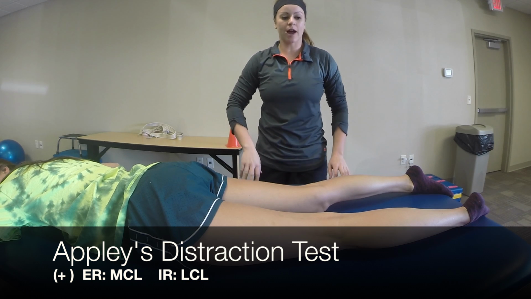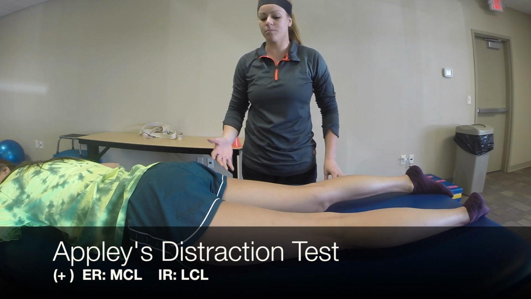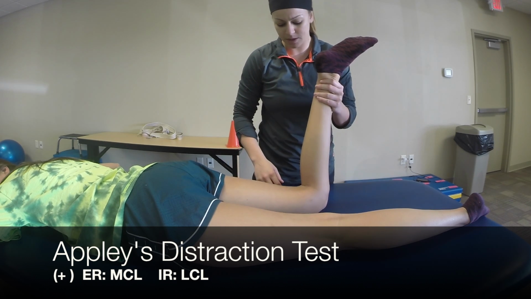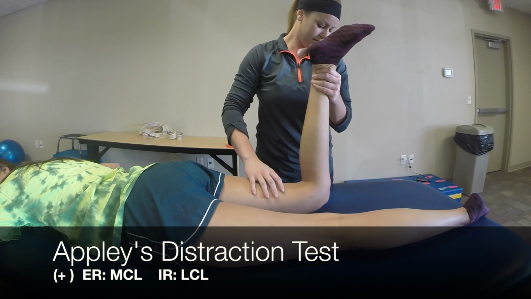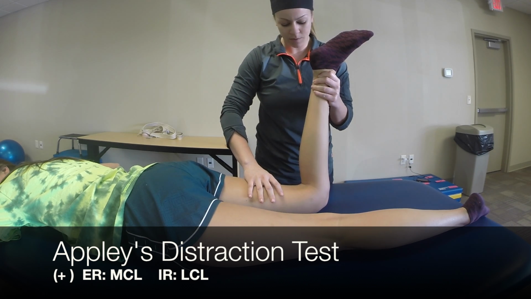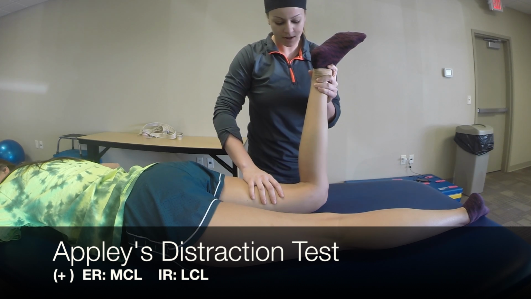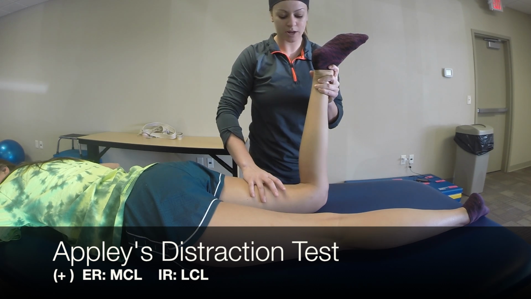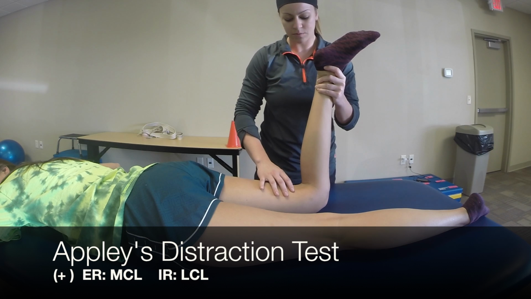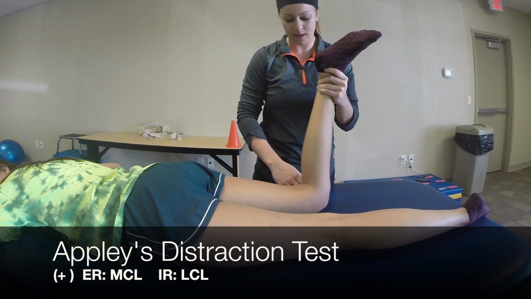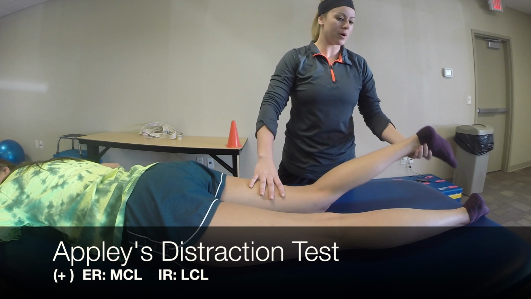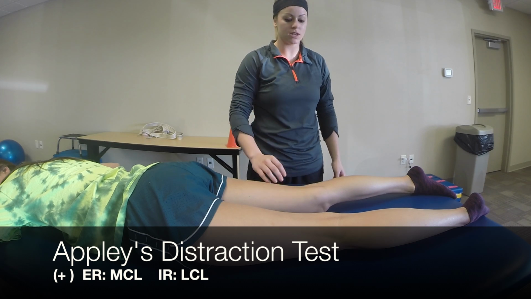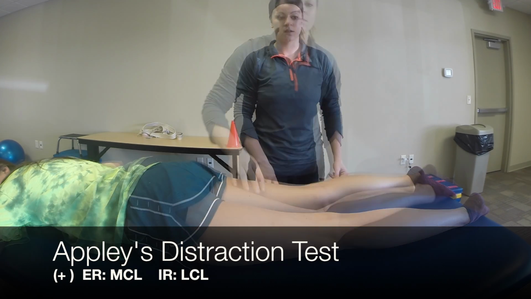The next test we're going to do is the Apley's distraction test. We're going to have the patient lying prone. I'm going to bring the leg up into about 90 degrees of flexion, and I'm going to be applying a distractive force. So I'm going to be lifting up here on the leg, and then I'm going to apply external and internal forces. When I am applying an external force, we're going to be provocating the MCL, and when I'm doing an internal force, we're going to be provocating the LCL. And a positive test is if there's any pain during those motions, either externally or internally rotated, or hypermobility.